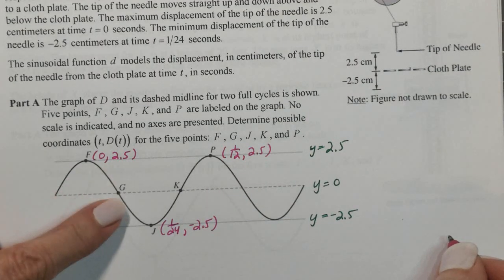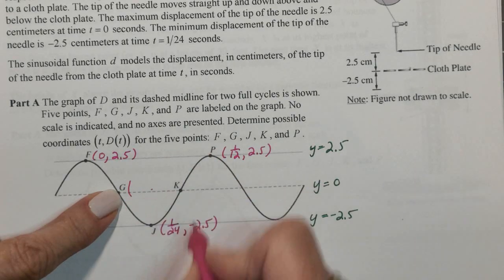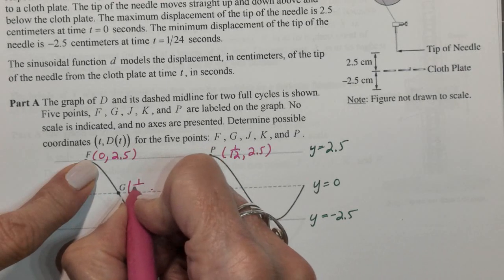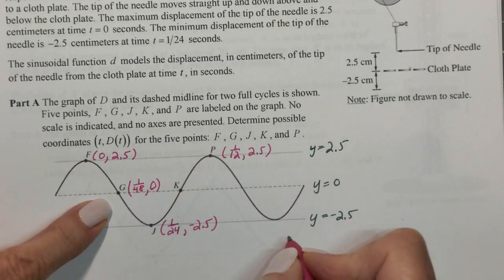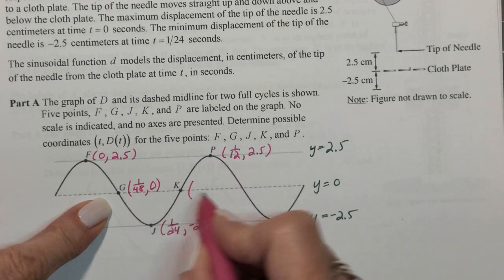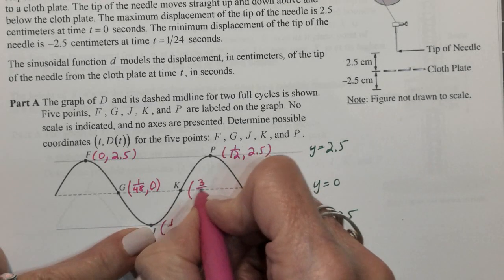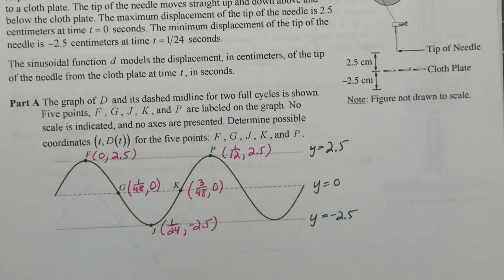So let's come and do G. That's y is 0, but what is the x coordinate? It'll be half of 1/24, so that's 1/48 of a second. And then in another 1/48, so 3/48, we'll be back at 0 here.